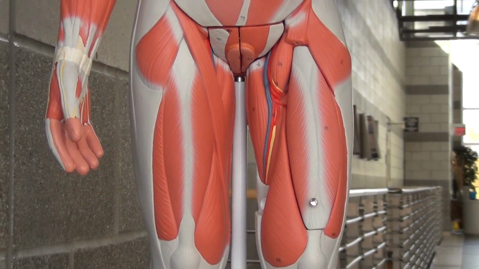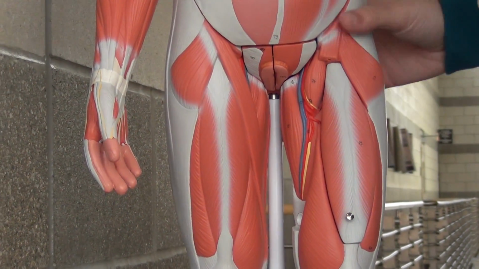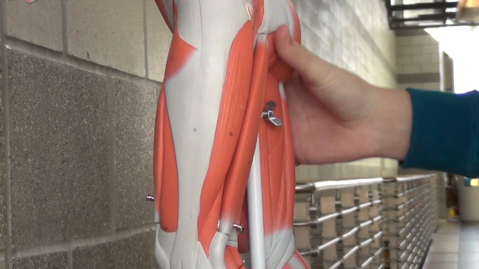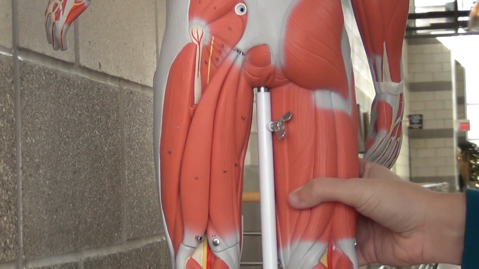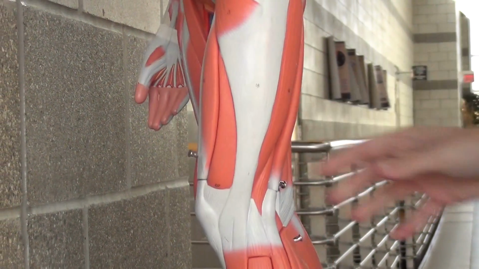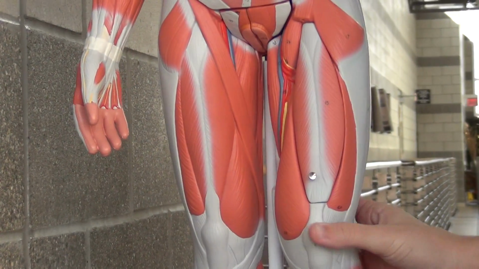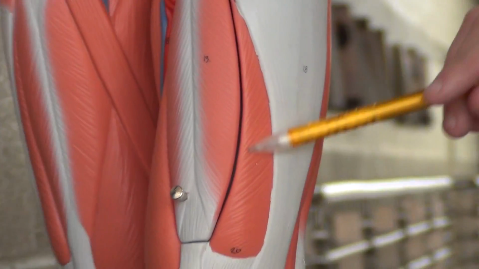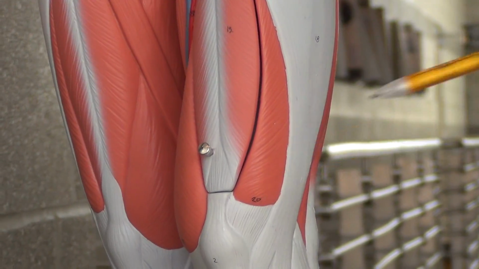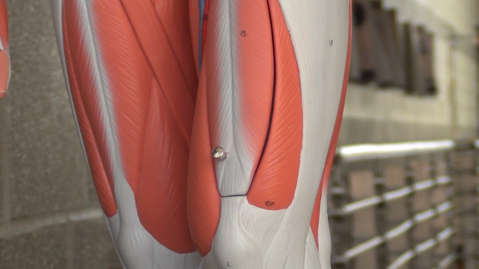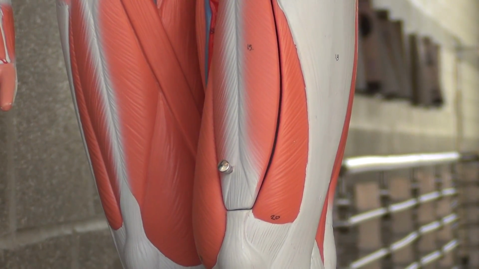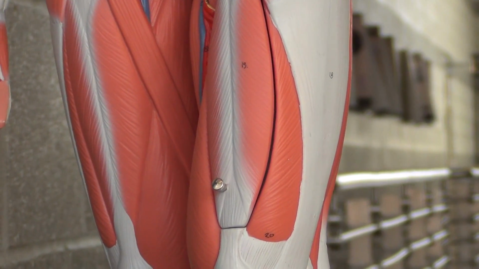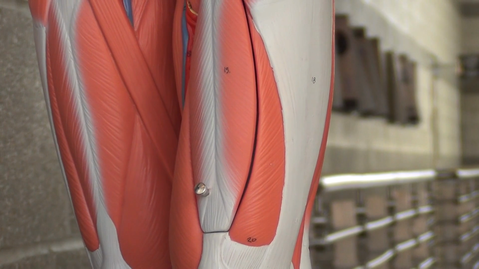Next we have the vastus lateralis, which is 20. Let me find it. Oh, it's right here, next to 19. Its origin is the greater trochanter, the intertrochanteric line, and the linea aspera, and its insertion is the patella and tibial tuberosity, and its action is it extends the leg and stabilizes the knee.